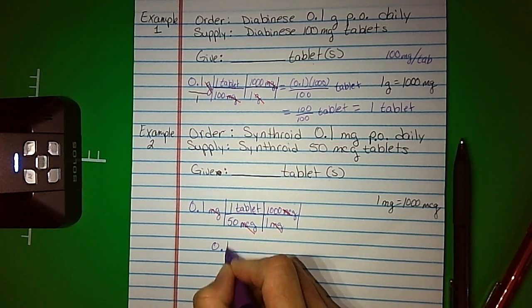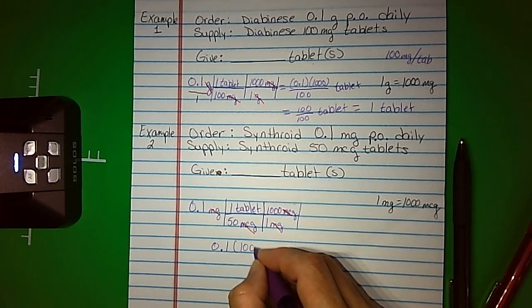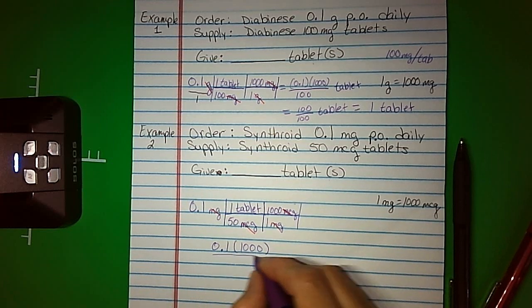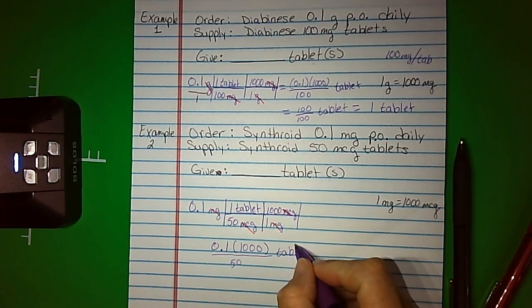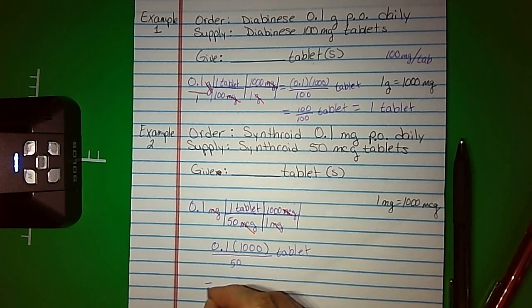So I got 0.1 times 1,000. I'll divide it by 50 times 1, which is 50. And this gives me my tablet. And we know 0.1 times 1,000 is 100, because we did that up here.